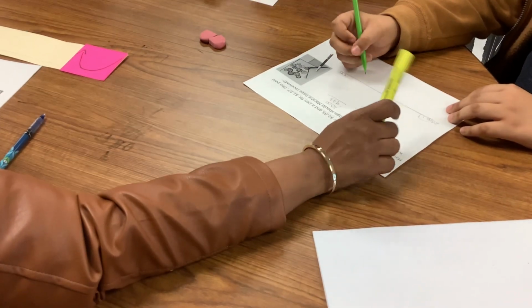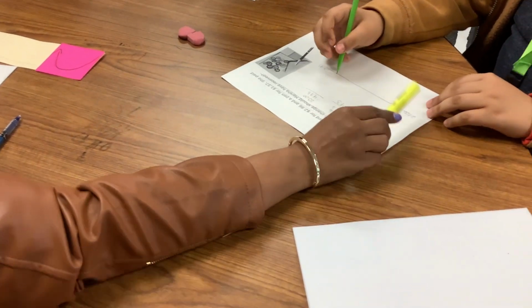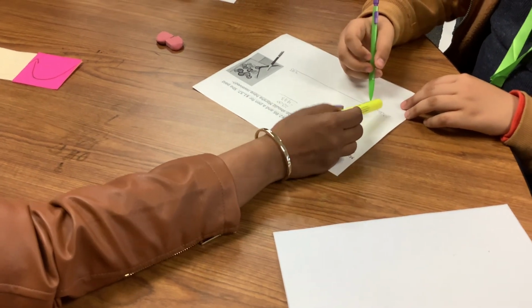So what would 100 look like? Because that's 1.